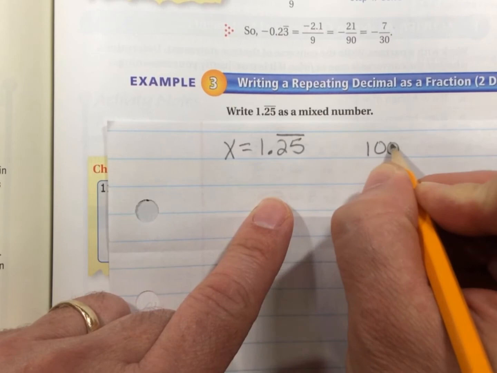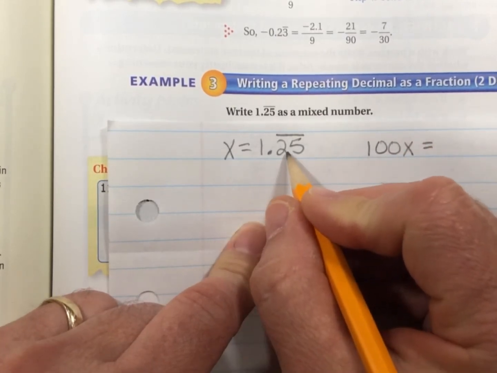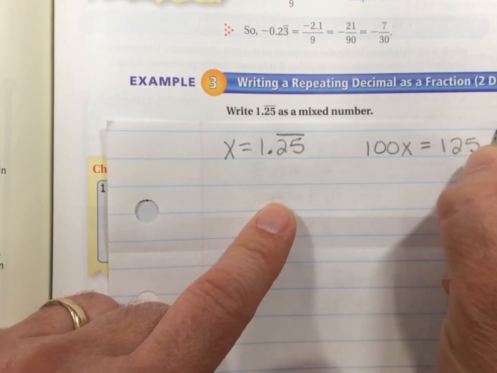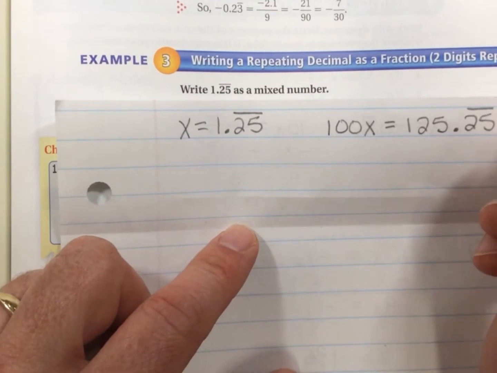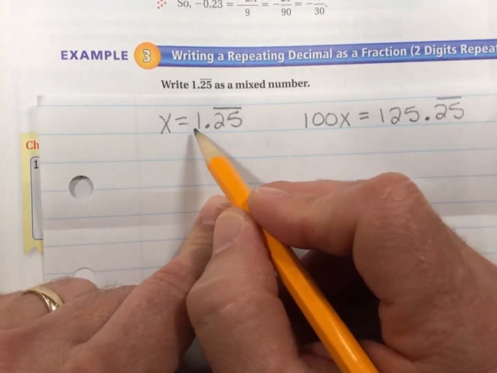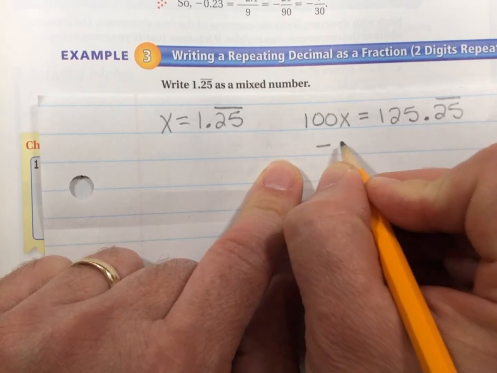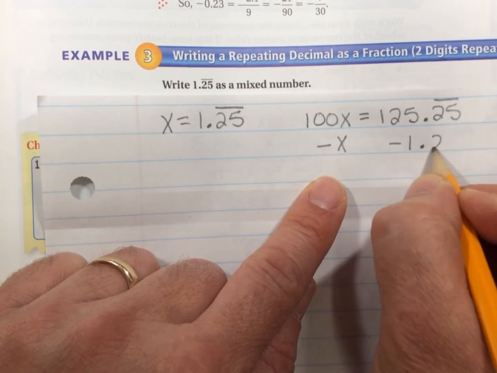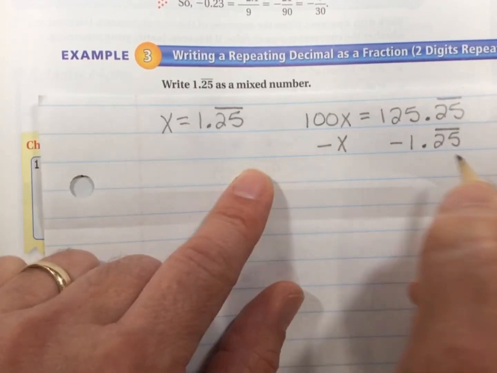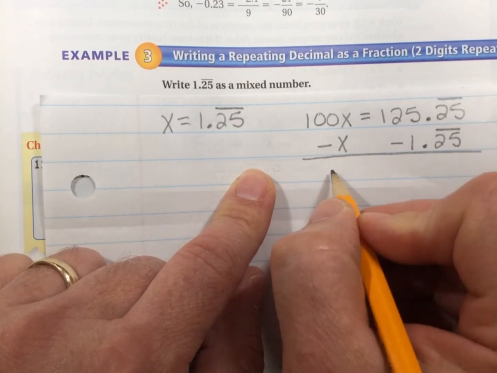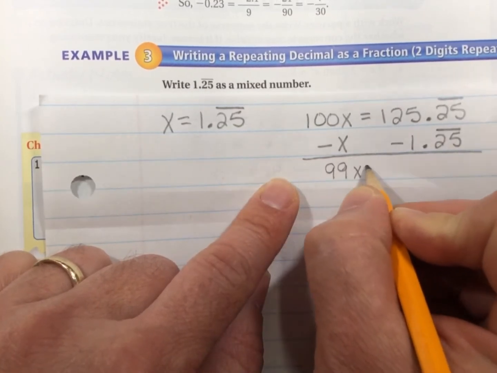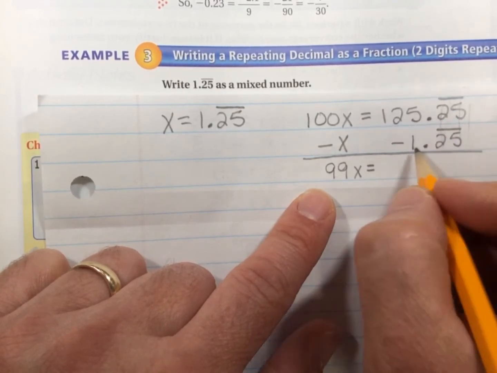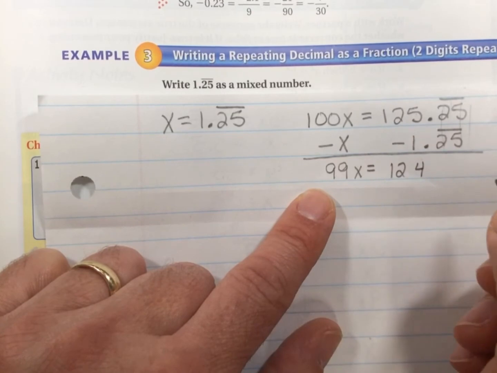So it'll be 100x equals, move that decimal 2 places this time, 125.25 with the 25 repeating still. Subtract this original equation from this one. So still subtracting x from here and subtracting 1.25 repeating from that side. 99x here. And over here, of course, this cancels out, and 5 minus 1 is 4, 124.